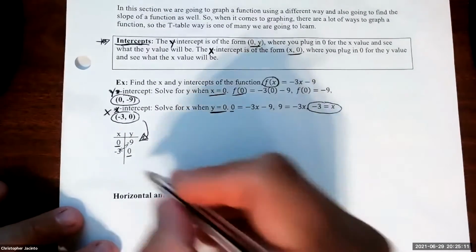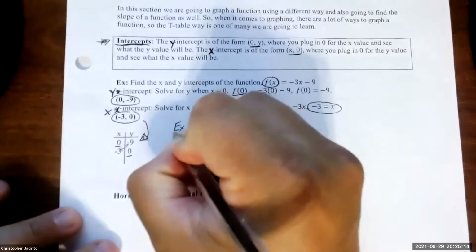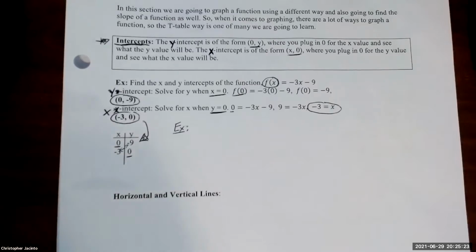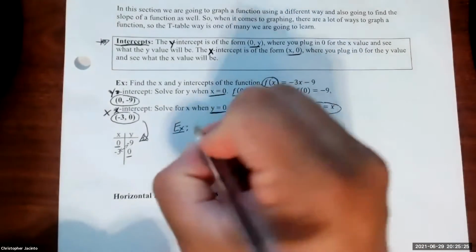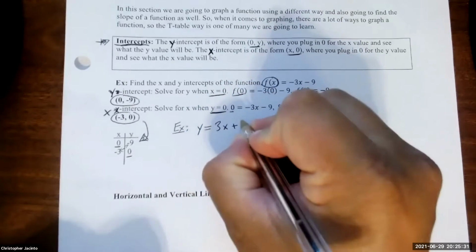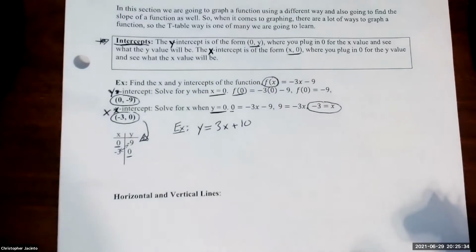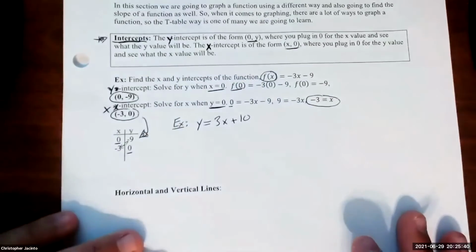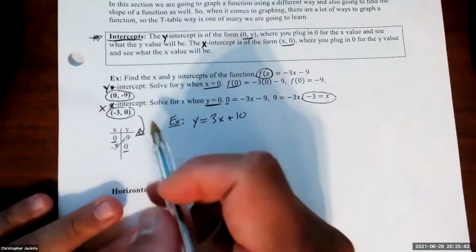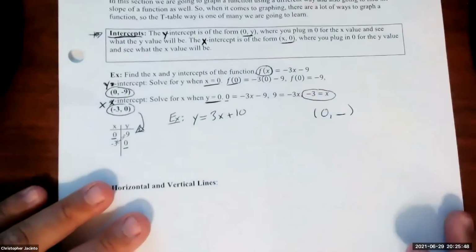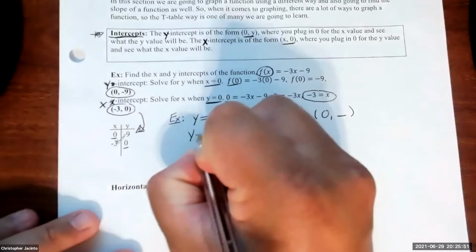Okay. So before we go any further, let's try another example so you guys can get a little bit more comfortable with that. So let's suppose now we have y equals 3x plus 10, for instance. Same process, we will find the Y and X intercepts respectively. So let's just do the easy one. We're going to plug in 0 for X and see what we get out for Y. So I'm just going to plug in 0 for X.